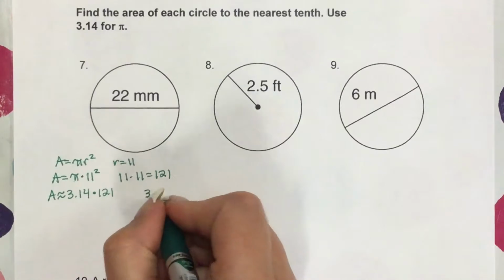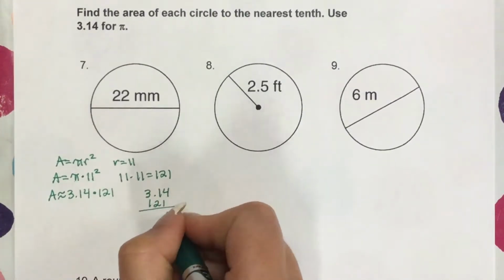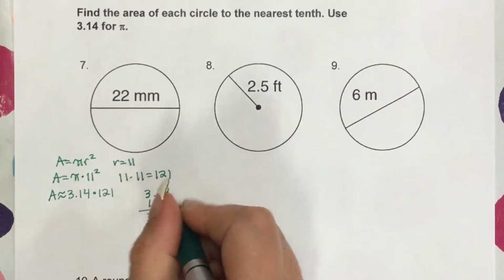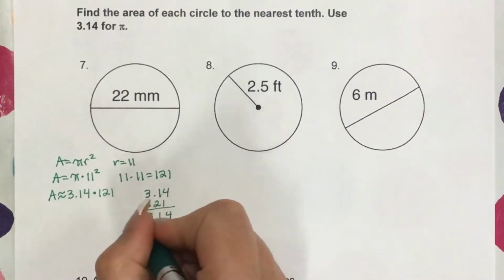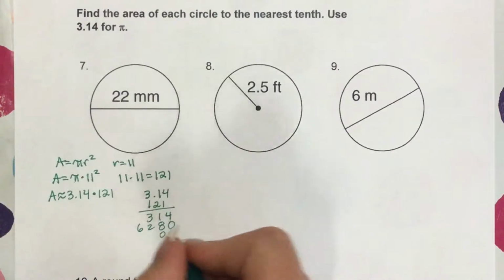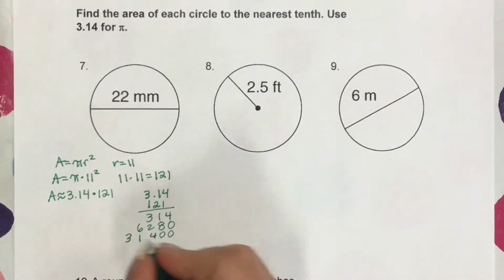So 3.14 times 121. 1 times 4 is 4. 1 times 1 is 1. 1 times 3 is 3. I'm going to put a 0 there. 2 times 4 is 8. 2 times 1 is 2. 2 times 3 is 6. Now we're in the hundreds place, so I'm going to put 2 zeros. 1 times 4 is 4. 1 times 1 is 1. 1 times 3 is 3.